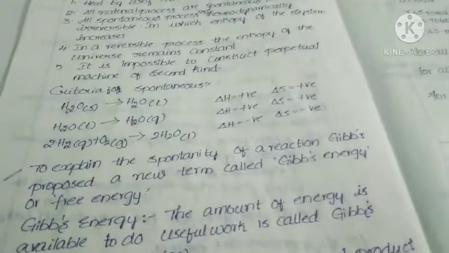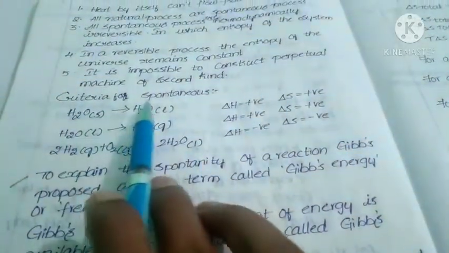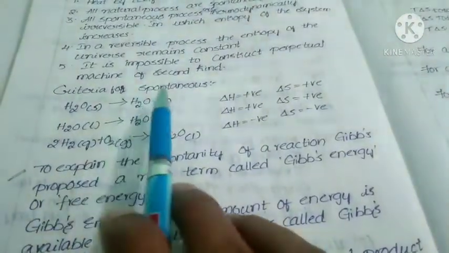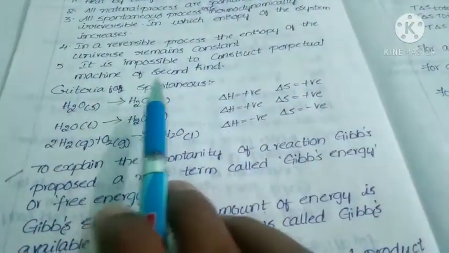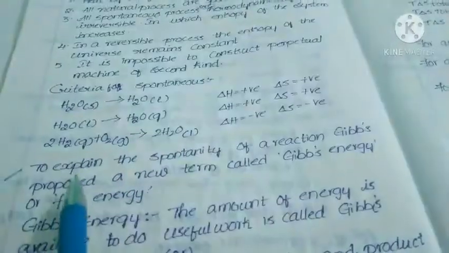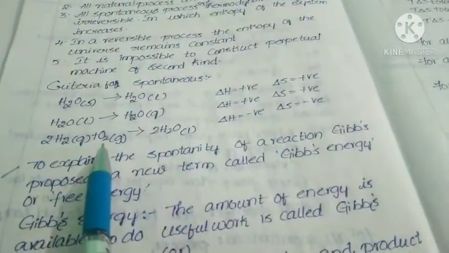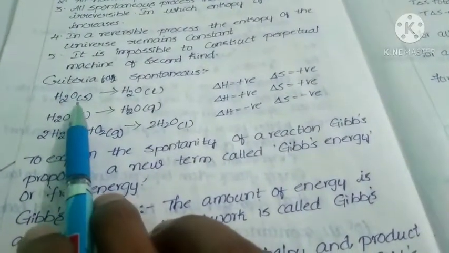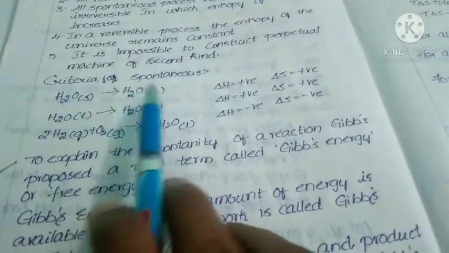Next topic is criteria for spontaneous. Criteria means what? What is the necessary condition for a spontaneous reaction? Now I take some examples of spontaneous reaction. First example is H2O solid is converted into H2O liquid.